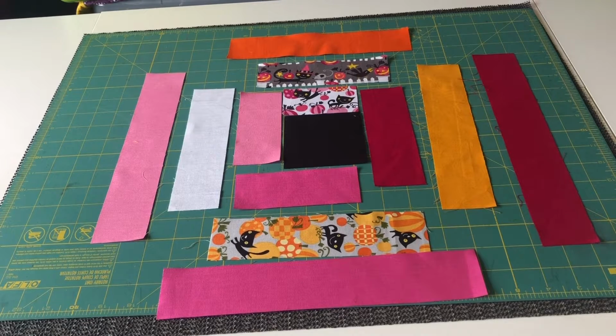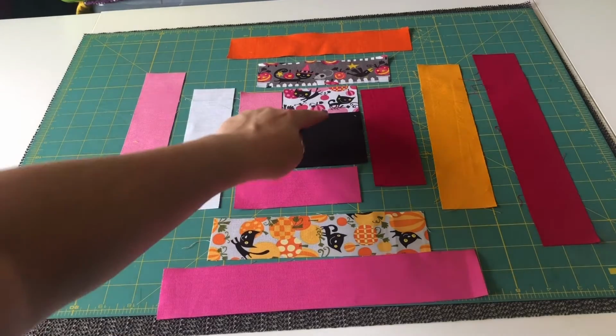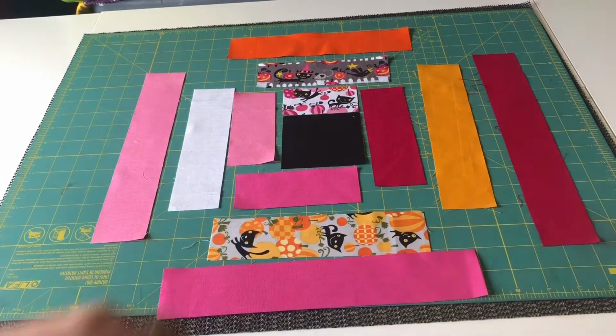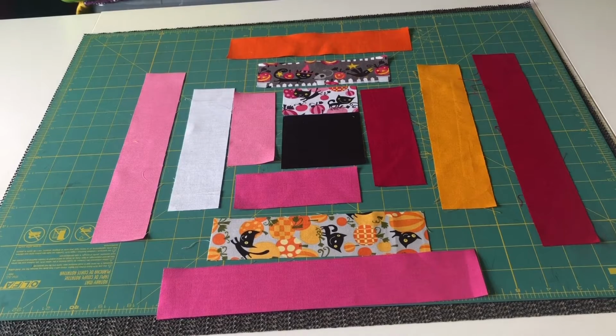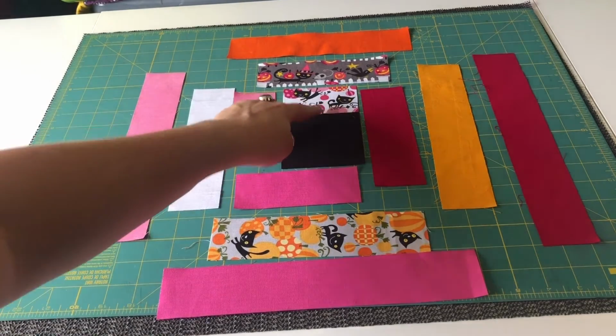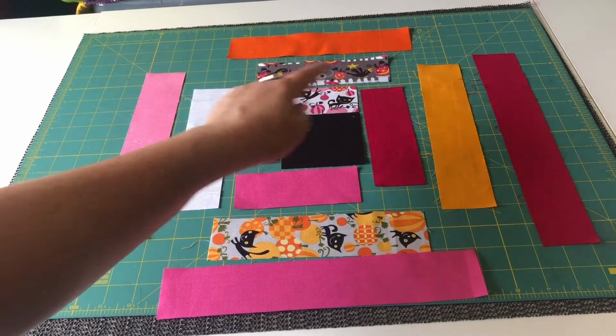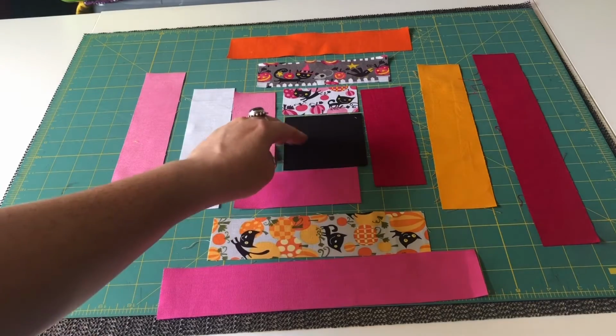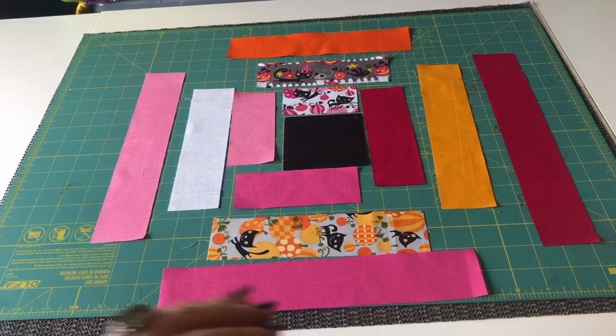So basically with this block, it's going to take a little bit more time than our other ones because there's no chain piecing involved in this. You have to take it step by step. That's how this block is created. So we're going to join these two together first, press the seam. Join this one onto the unit, press the seam. Join, press, join, press. So you're going to be doing a lot of ironing.